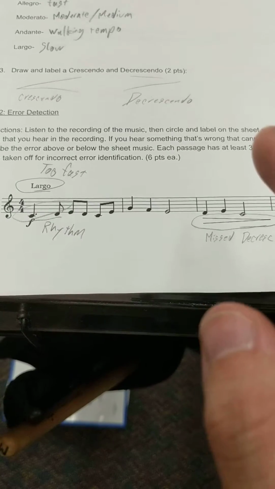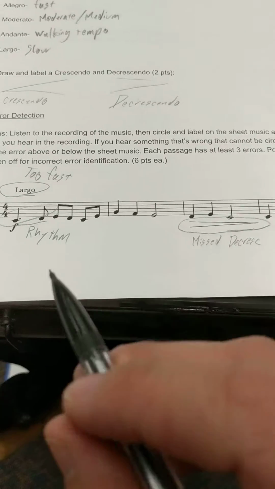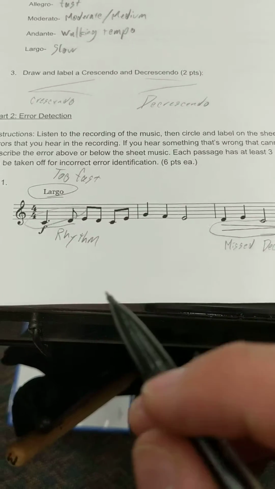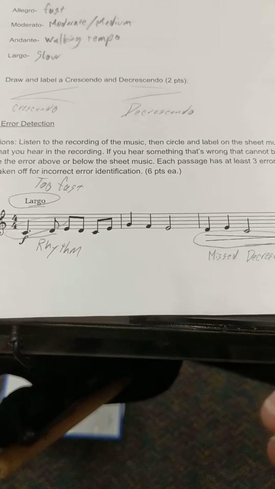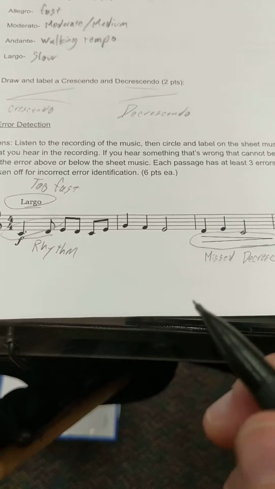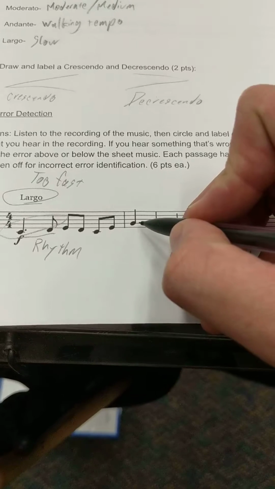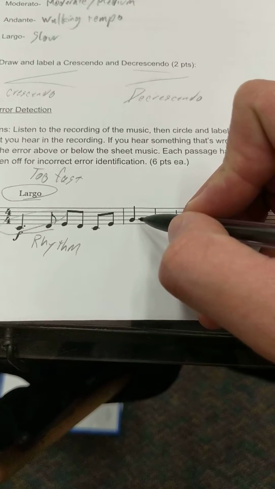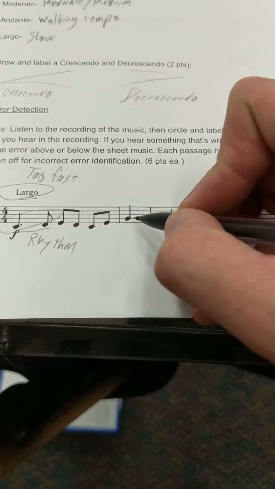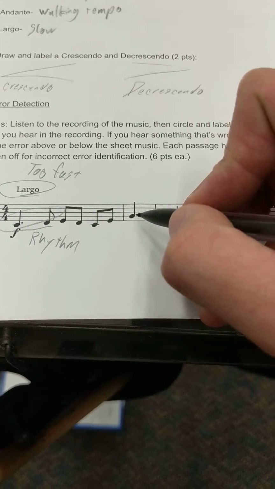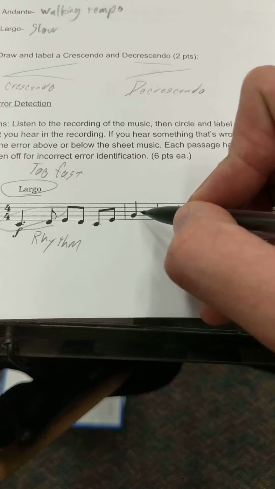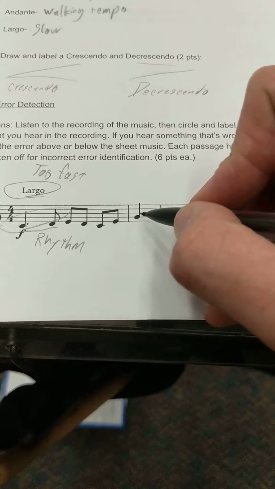Now, before we get started, there are two things that I want to clear up that came up on the pretest. Number one, what will not be an error that you can circle? It will actually be the note itself, right? So something that's not going to happen is this is a G, and I play an A instead. I'm not going to do that, right?